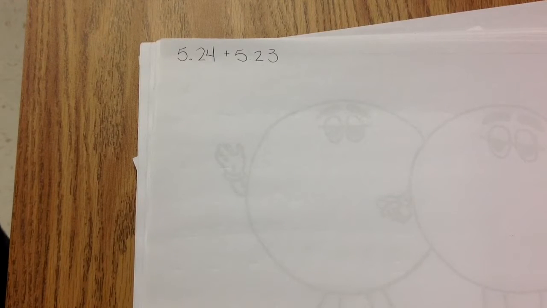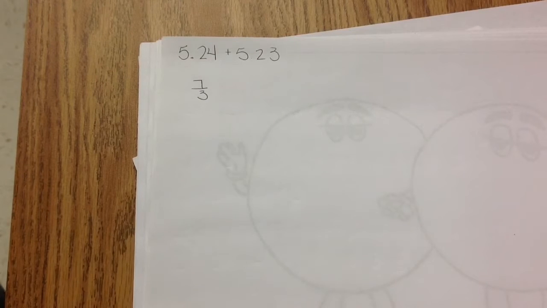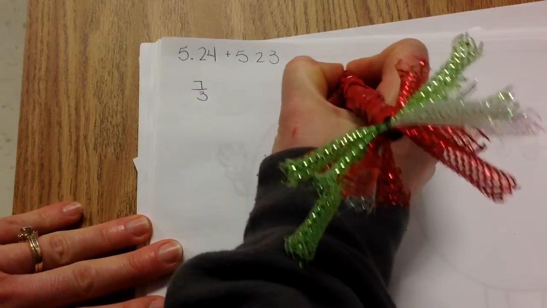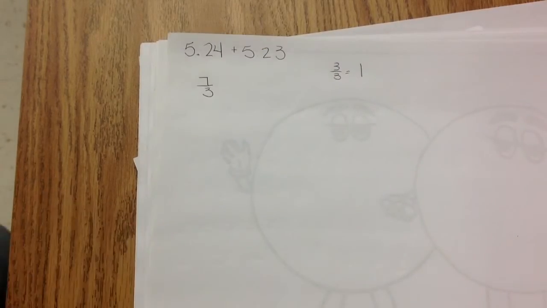Our objective is to decompose and compose fractions greater than 1 and express them in different forms. So the first thing I'm going to ask you to do is go ahead and write 7/3 and tell me how many thirds make a whole. All right, if you said 3/3 equals a whole, you are correct.